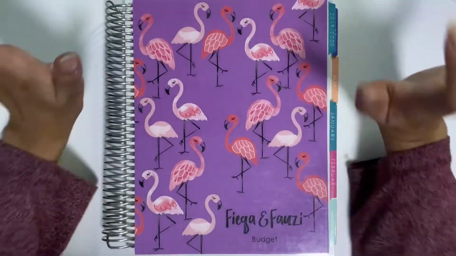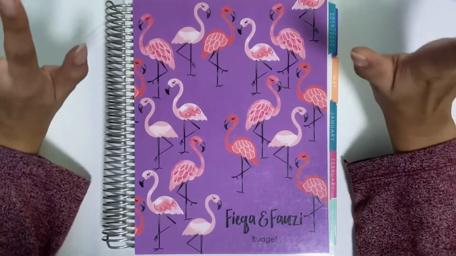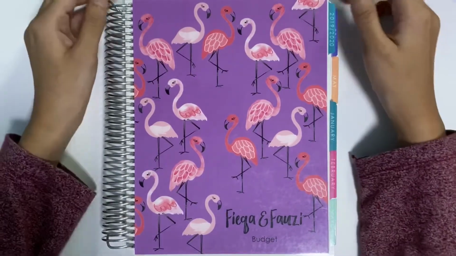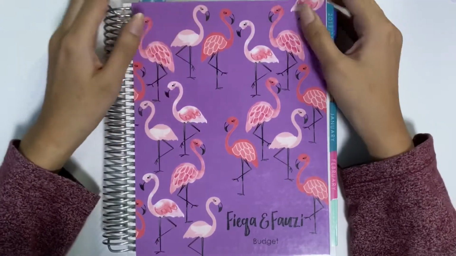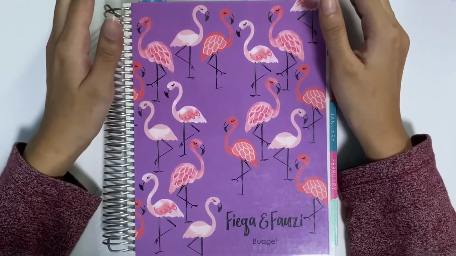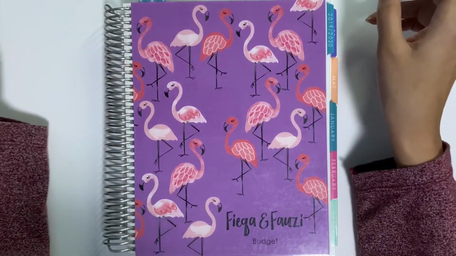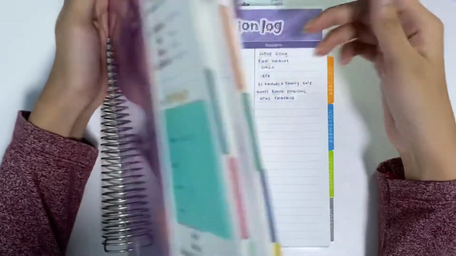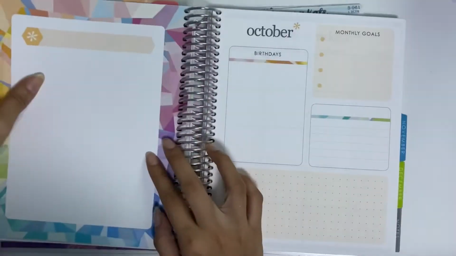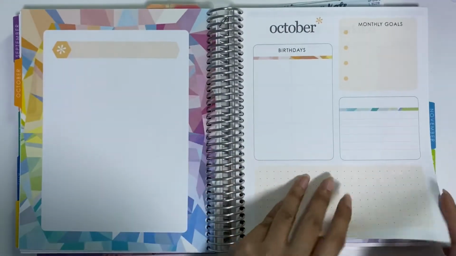So that's okay. What is going to be happening in October? Right now we are going to start setting up our October budget, and the page that we're going to do, which is on October, is the dashboard page.